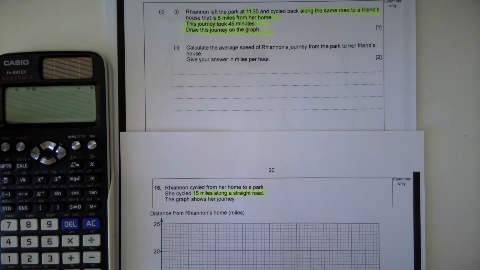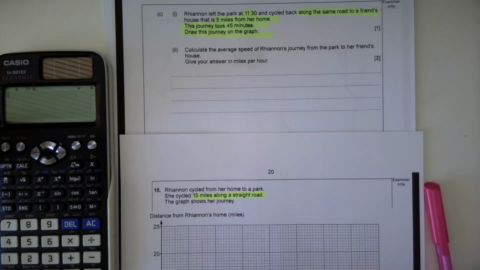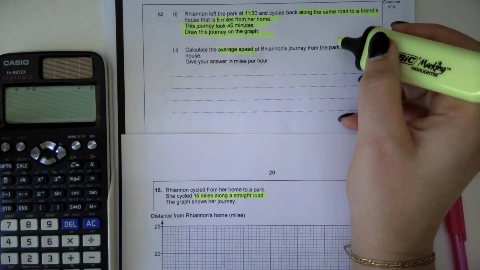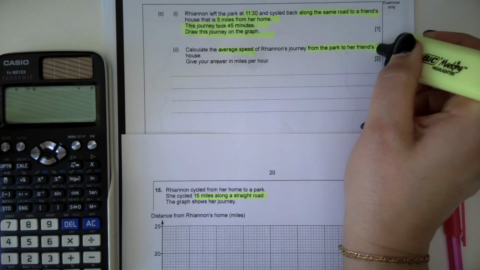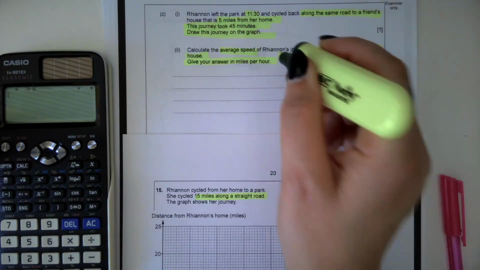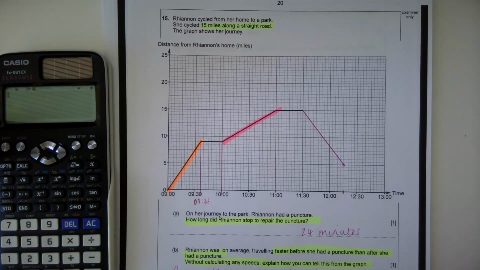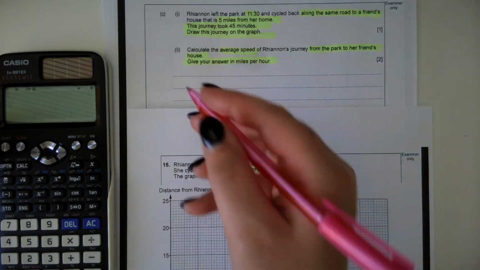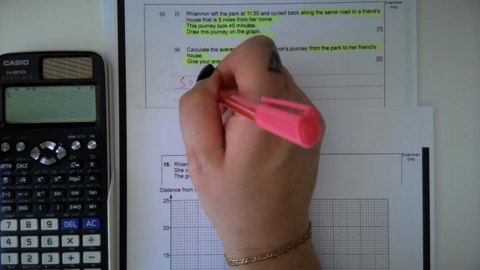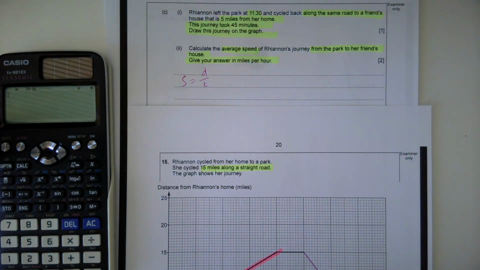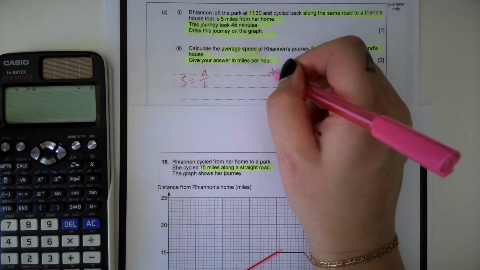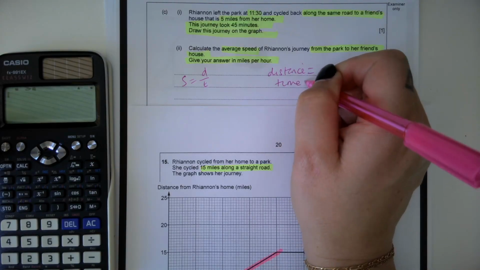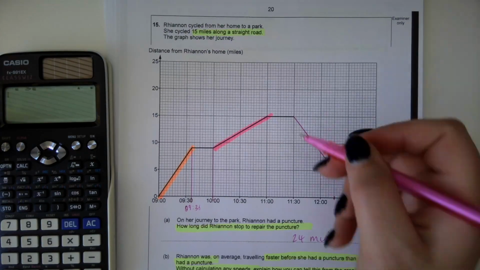Okay. Part 2. Calculate the average speed of Rhiannon's journey from the park to her friend's house. Give your answer in miles per hour. So we're calculating the average speed of this part of the journey. Okay. So speed is distance divided by time. So if we're working out speed, we want distance and we want time. So let's have a look at this graph.